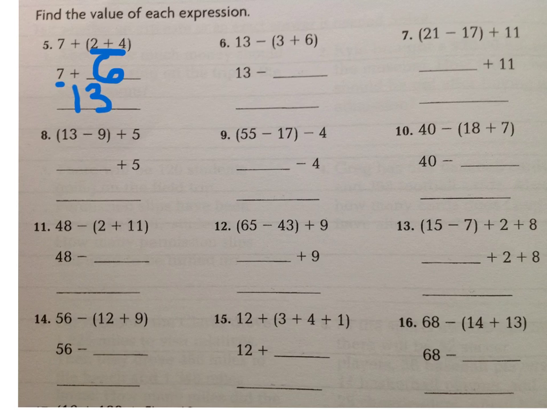Now let's try number 6. We've got to do the parentheses first. And we know 3 plus 6 makes 9. And now we're going to do 13 minus 9, and your answer should be 4.